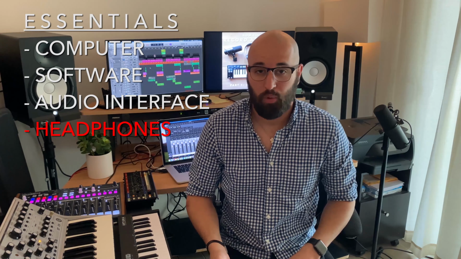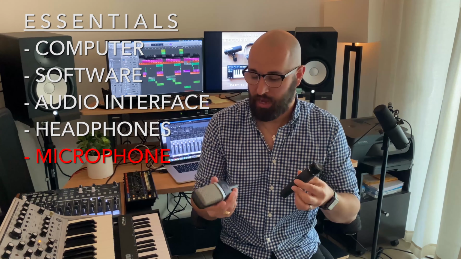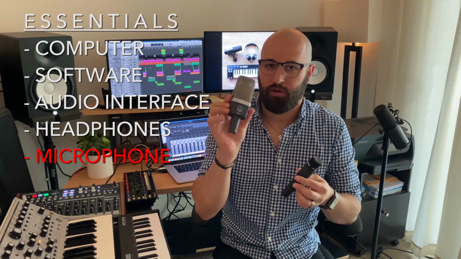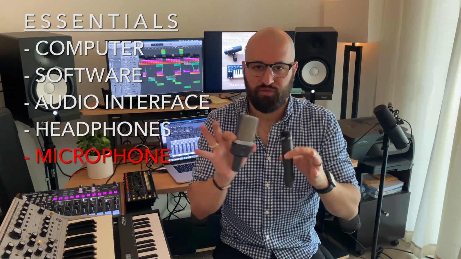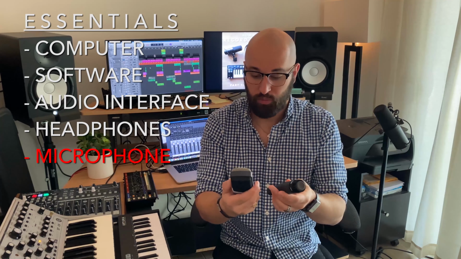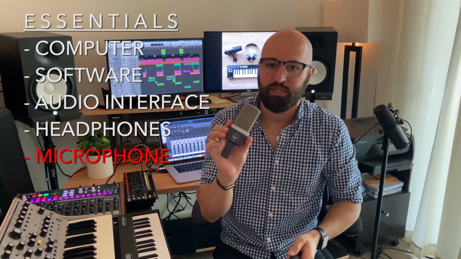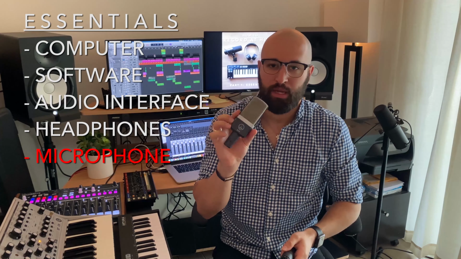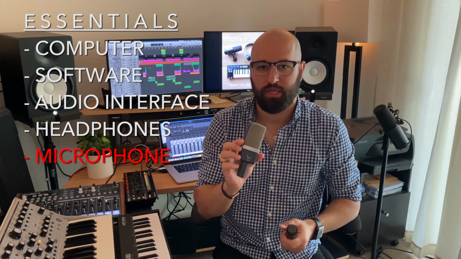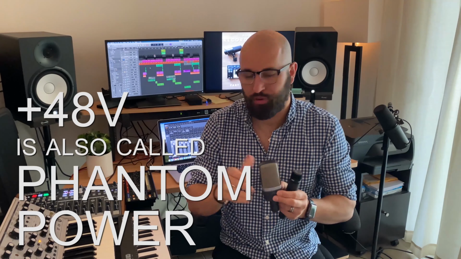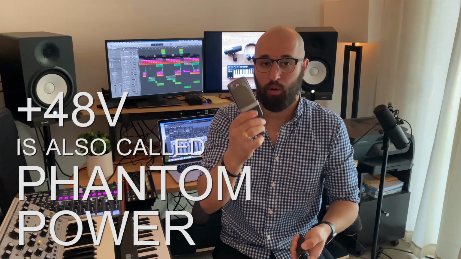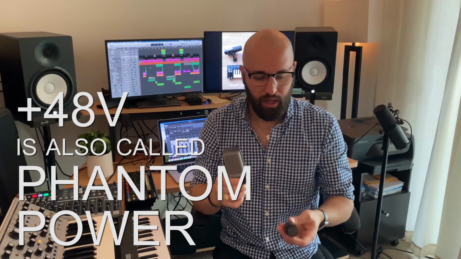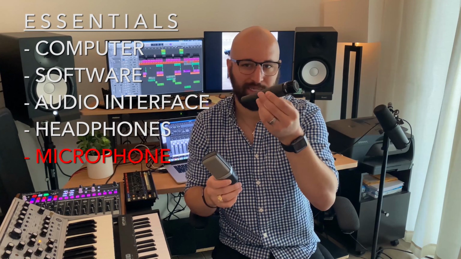The next thing that's important for recording is a microphone. Now, this is what's called a condenser mic, and this is what's called a dynamic mic. We can dive into those differences later, and you can obviously do some research on that. But a condenser mic is normally more sensitive. It will need what's called plus 48 volts. So on your interface, if there's a button that says plus 48V, that would be able to power a condenser or a ribbon mic. But a dynamic mic doesn't need that.